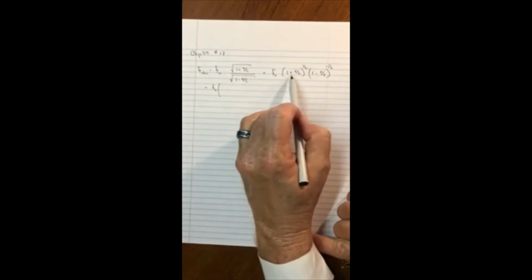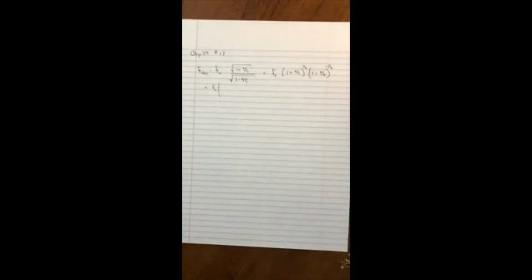And let's take a look at this one. And here's what they mean by simplify it. Let me grab the book again. We had done this earlier in the semester.